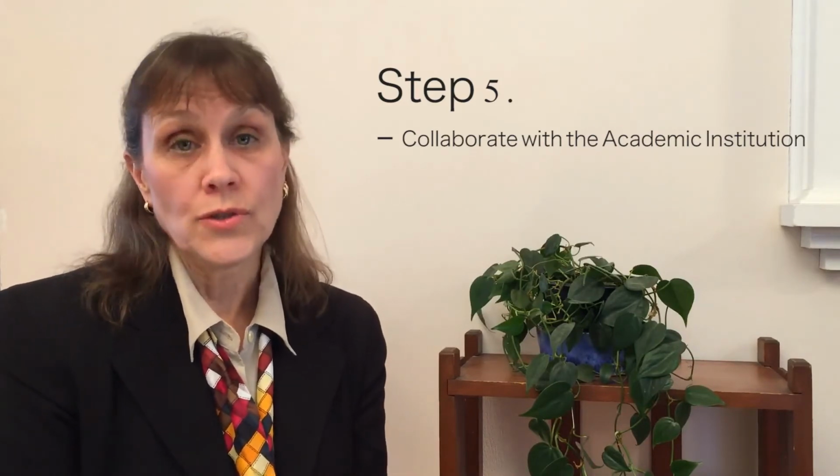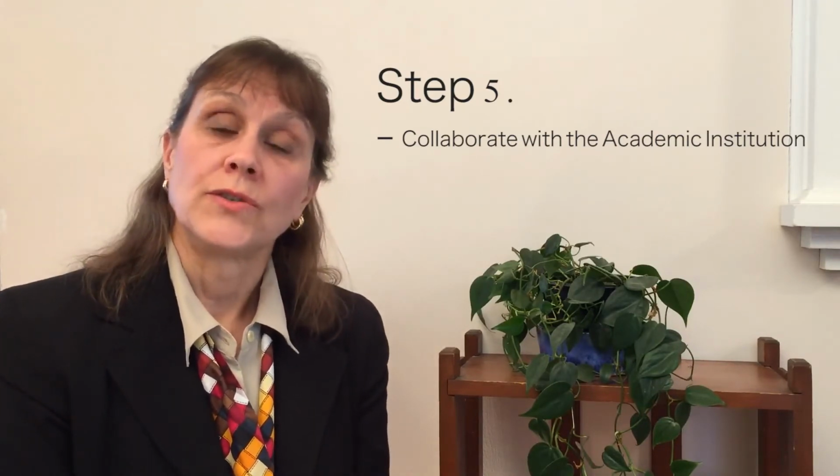Then again, share your draft of your behavioral objectives with the academic institution that you'll be accepting interns from. Each academic fieldwork coordinator can be a great resource for deciding, does that objective meet the criteria that they're looking for, and maybe how to tweak it a little bit so that it's a little clearer for the student in their understanding.